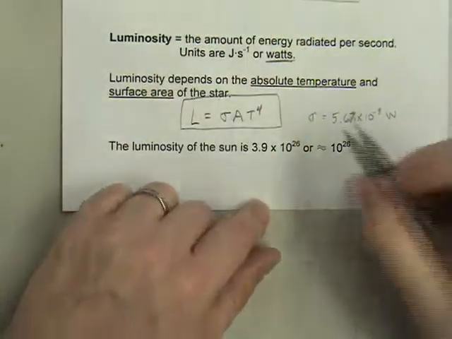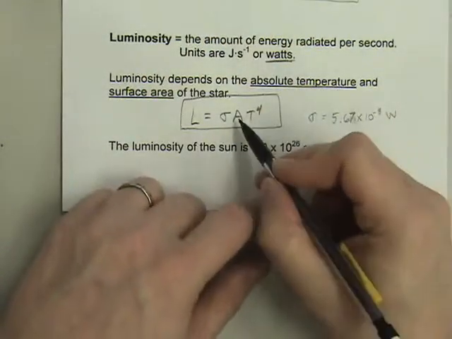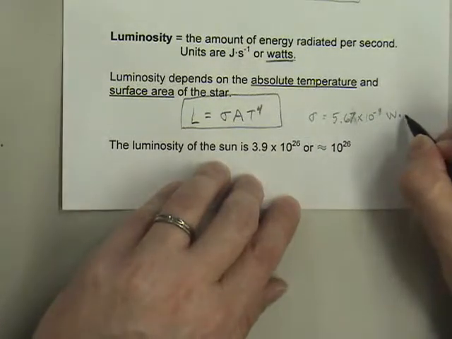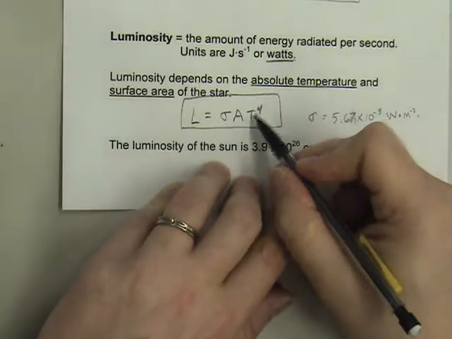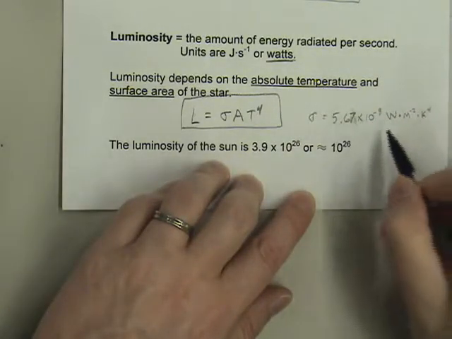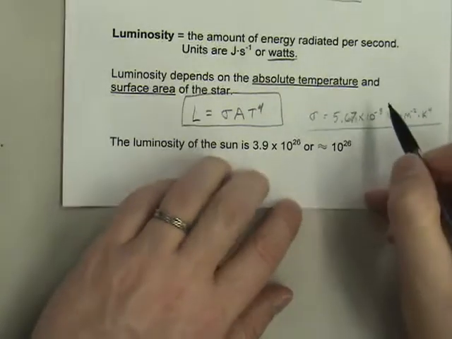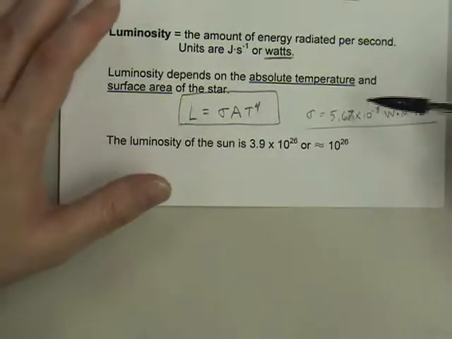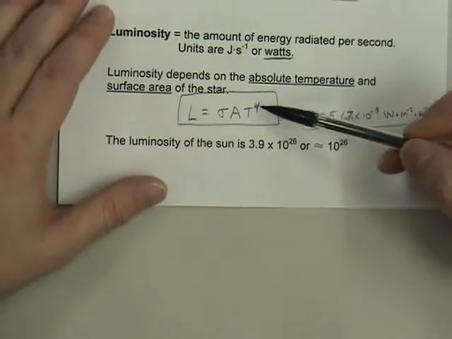Now, I need to cancel out the units for these two. The units for the area are square meters, so that's watts per square meter. And the units for the temperature are kelvins, but it's kelvins to the 4th, so I need K to the 4th. That's the Stefan-Boltzmann constant. With this information, the surface area of the star and the temperature, I can determine the luminosity of the star.